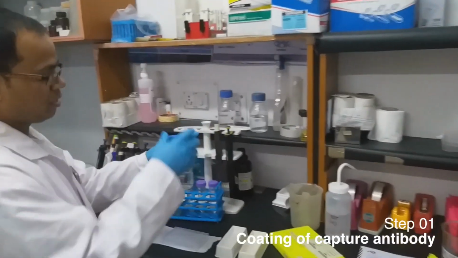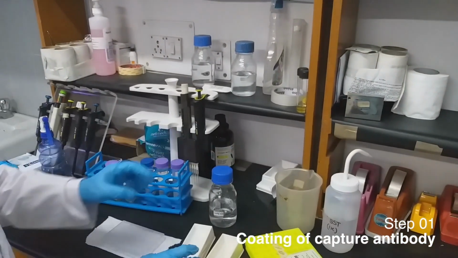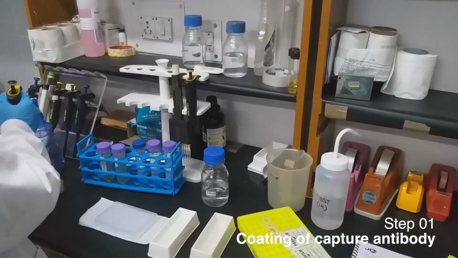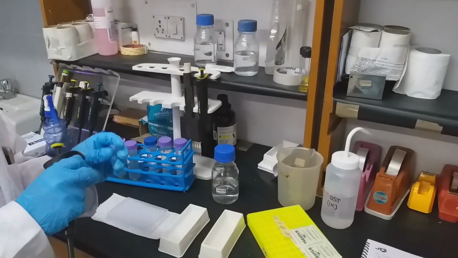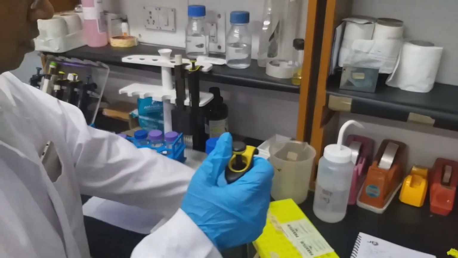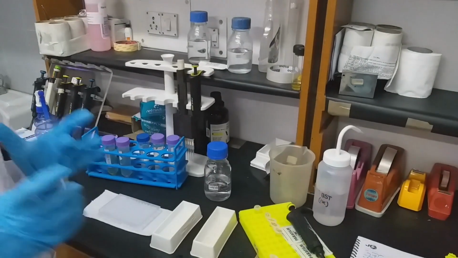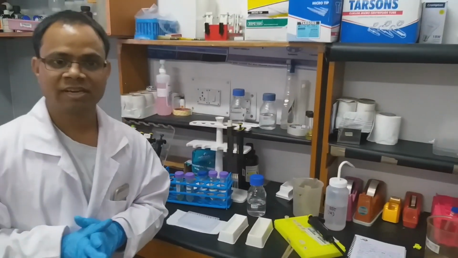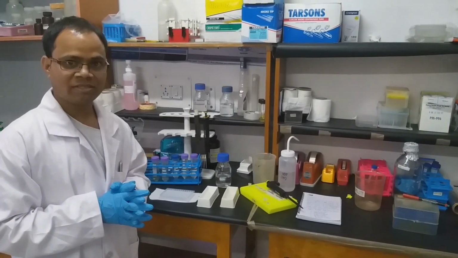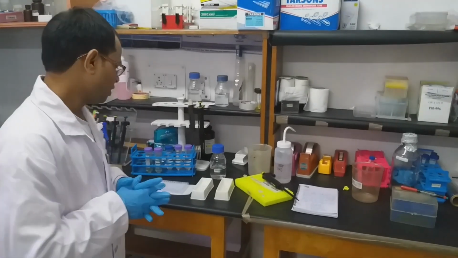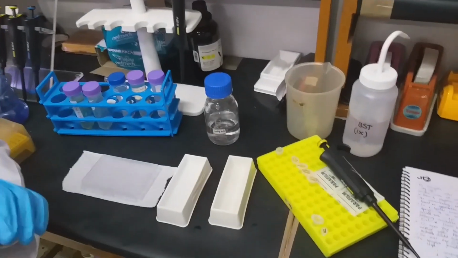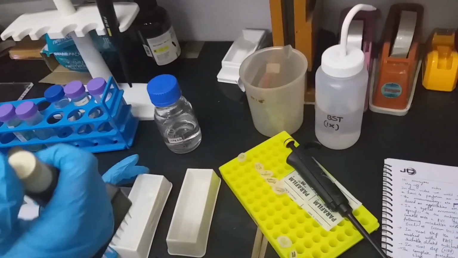We have coating buffer, so I have dispensed it into a reservoir. Then I will take the capture antibody. We have to see the dilution. We have to follow manufacturer instructions for dilution. Otherwise, improper dilution may give false positive results or no result also. So once it is over, then we have to dispense 100 microliter into each well after proper mixing.